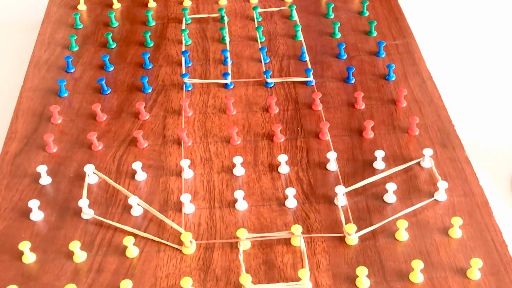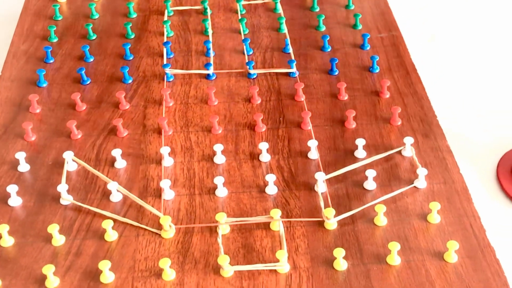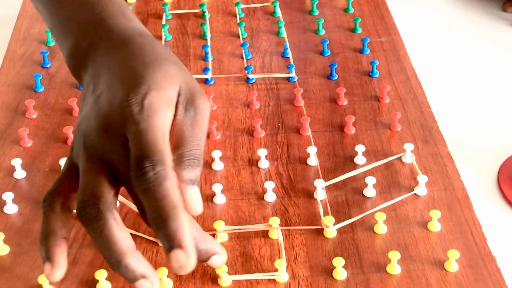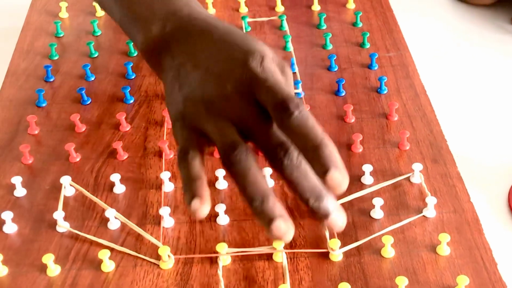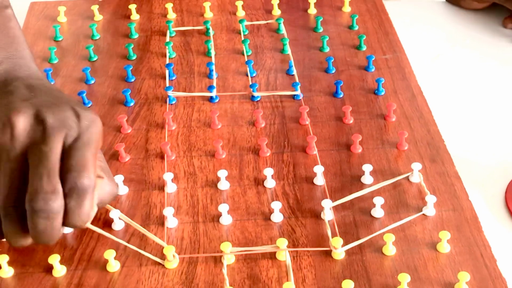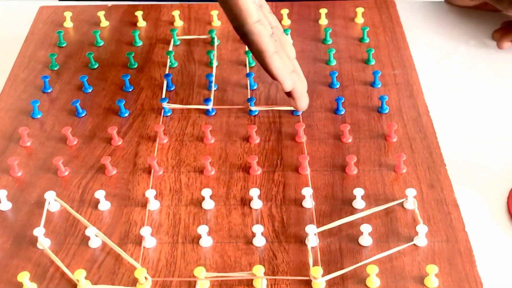And with the idea of what we just did, we can calculate the area of this robot by calculating the area of the square, the area of this rectangle, the area of this rectangle, the area also of this rectangle. Then we come to the rectangle.